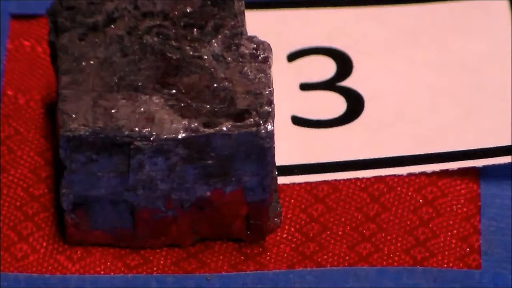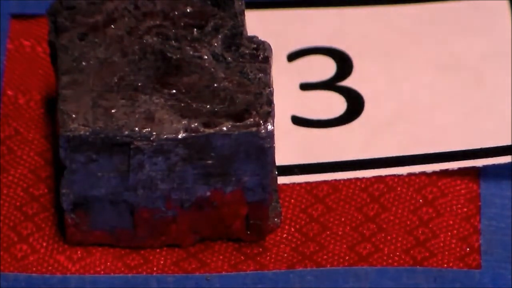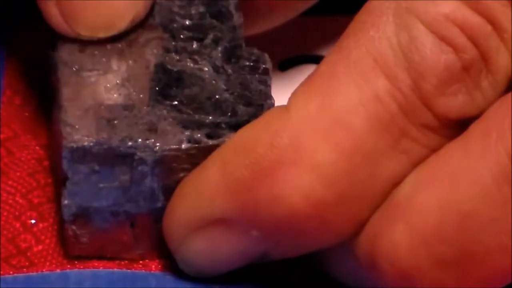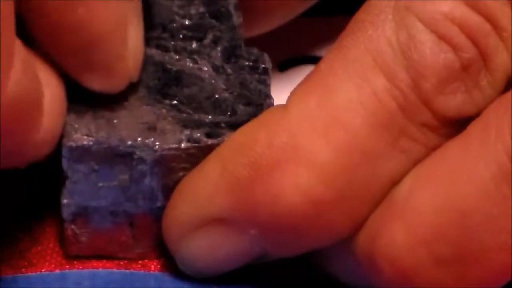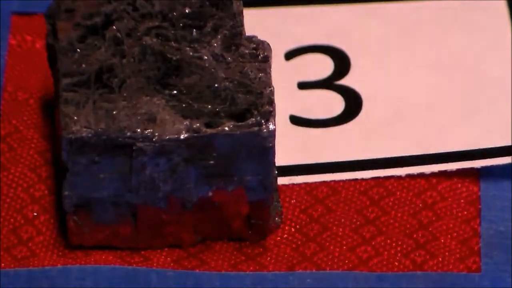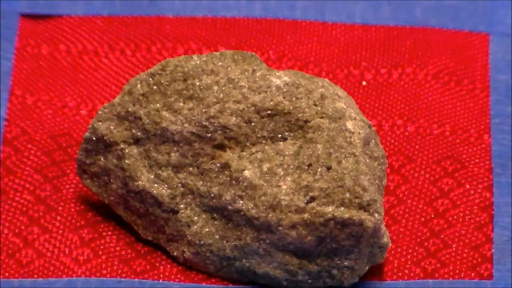We can also look at the hardness of it. If my fingernail can scratch it, it's probably a 2 or less. It can't really. But if a penny can scratch it, you know it's less than a 3. And the penny definitely puts a line in it and scratches it. So the hardness is less than a 3. So that's sample number 3.